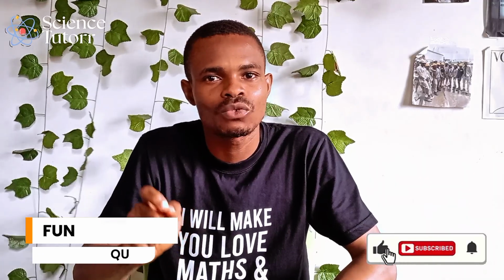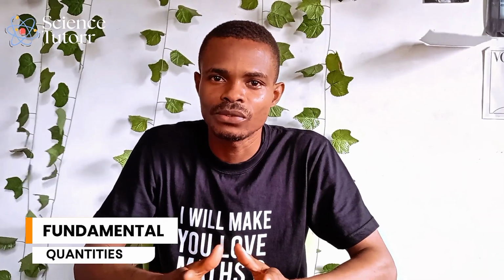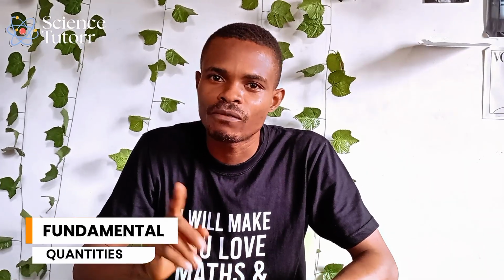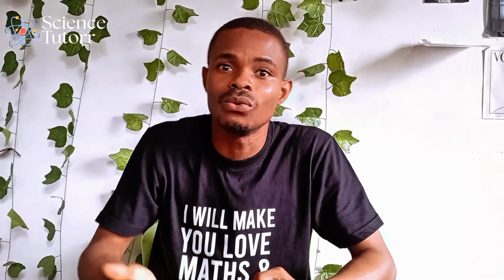Now, there is also the vital key we need to know. There is what we call fundamental quantities and derived quantities. We also have fundamental units and derived units. So take note, one is quantity, the other is units. Now, the first one, fundamental quantities, they are simply basic quantities. They are independent quantities. The derived quantities depend on the fundamental quantities to stand. Fundamental quantities can stand on their own.